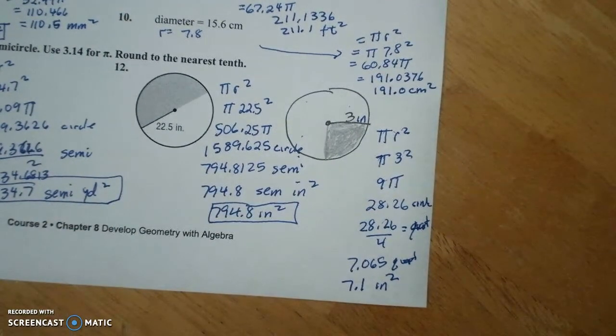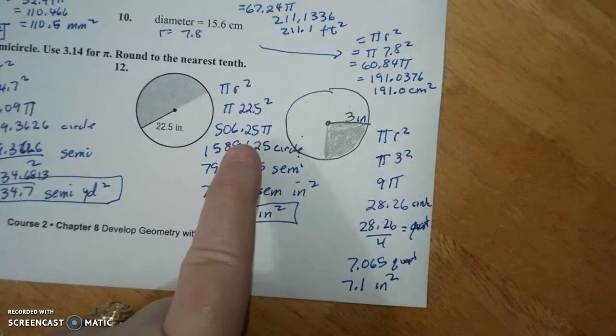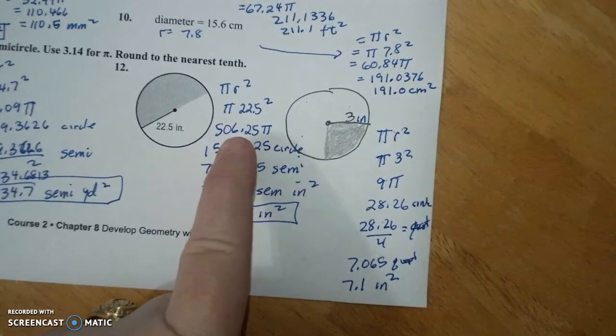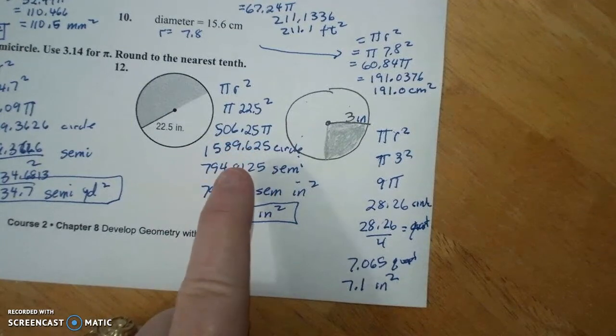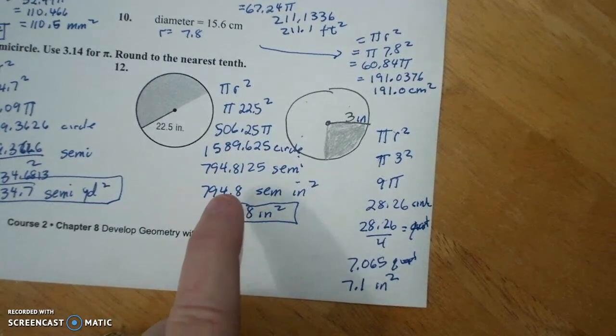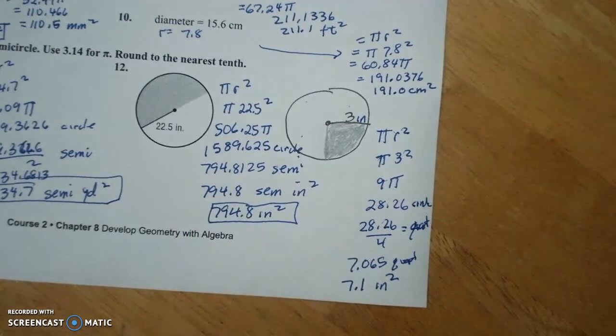So my suggestion is you take care of the pi. You leave that as the pi, that's the circle. And then you change it into a semicircle. And then from the semicircle, you round and have your final answer. That is the lesson on finding area of circles, semicircles, and quarter circles.